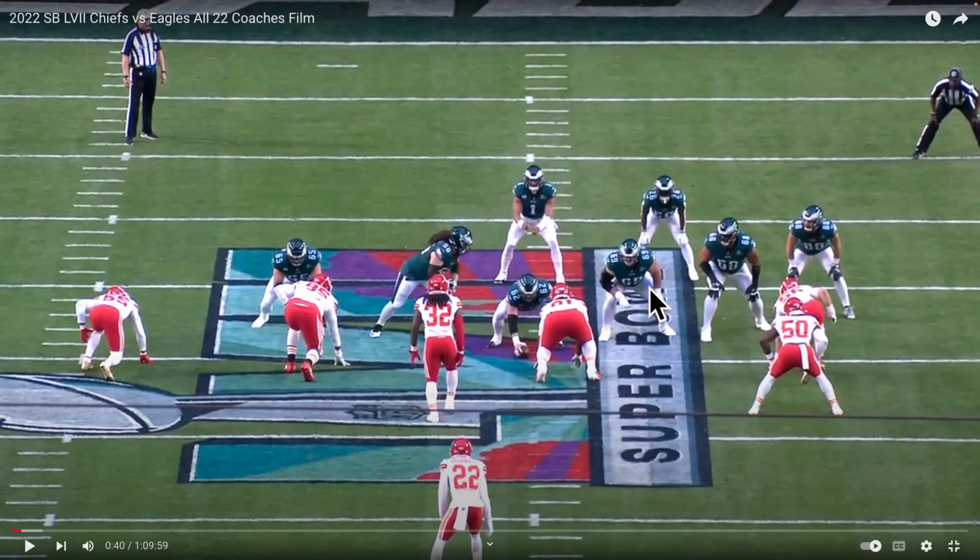So basically, you got a 5 technique here. Could easily say he's a 7, but he's in the crease right here. But it's a 5 technique. You got a shade 1 technique right here. Then you got a 4-eye right here. Now, he's tilted a little bit because I think he knows they're blocking toward him. They're blocking out on him.